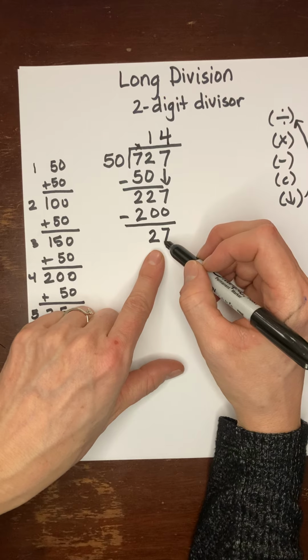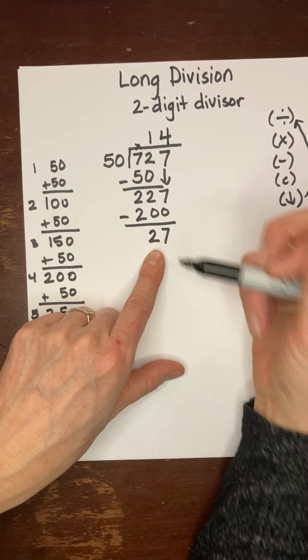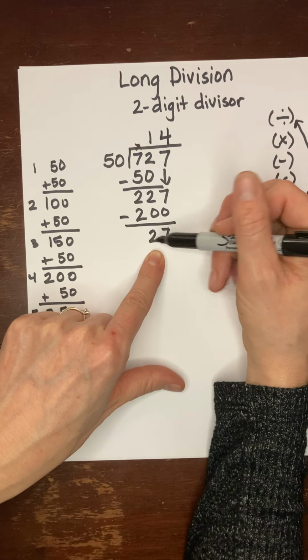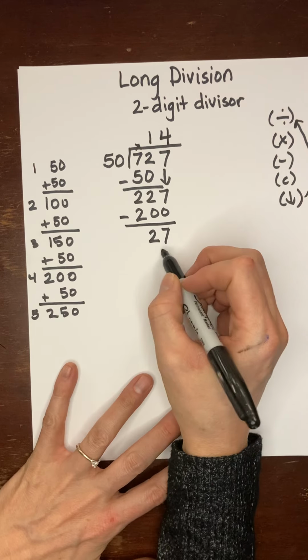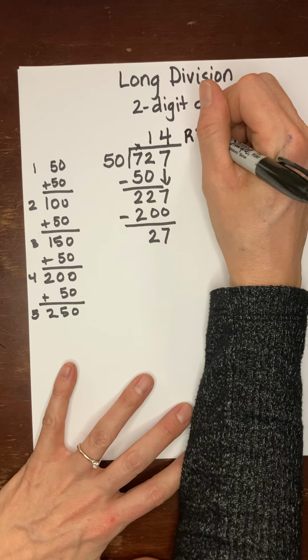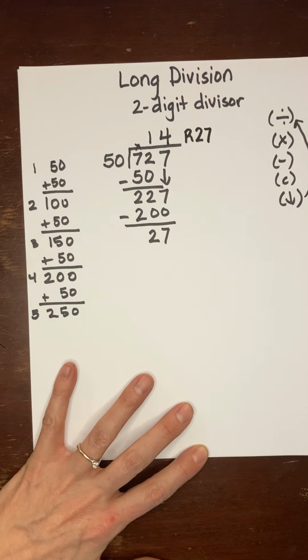We're going to compare. Is 27 less than 50? It sure is, so we've done it right. And then we would bring down, except there's nothing left to bring down. We've come to the end of our problem. So this number here at the bottom is called a remainder. So we have 14 with a remainder of 27.